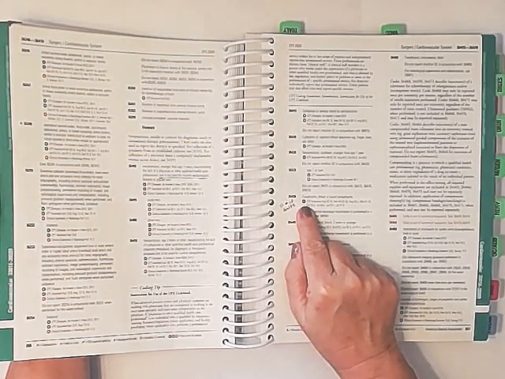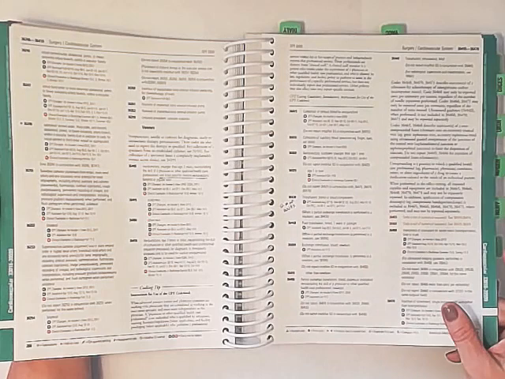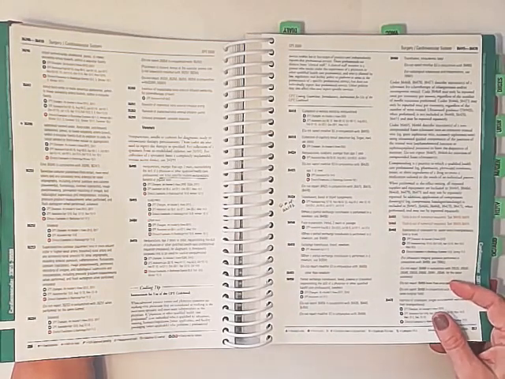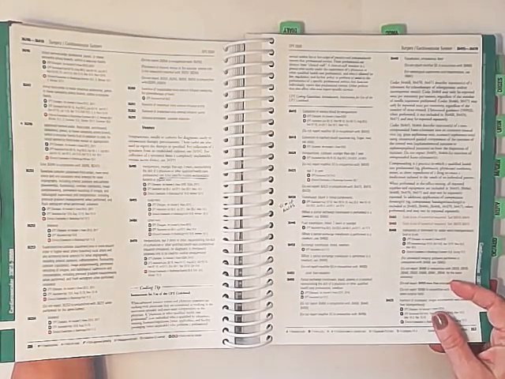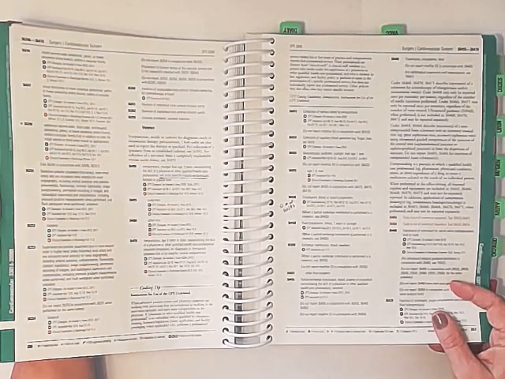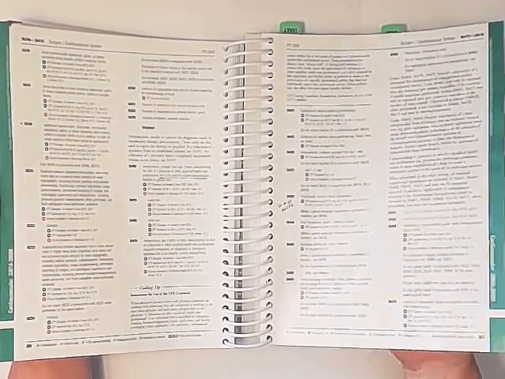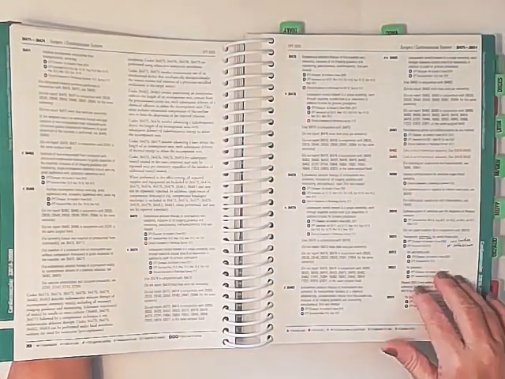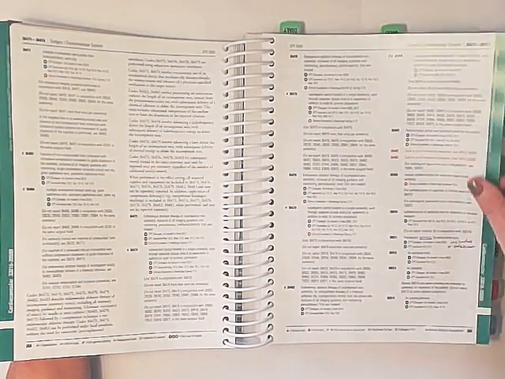Your blood transfusions, 36430. You're not going to count the units here. It's just the active hanging of blood. They could hang 5 units. It's all the same code. 1 unit, 5 units, 10 units. Oh, patient may be dead.